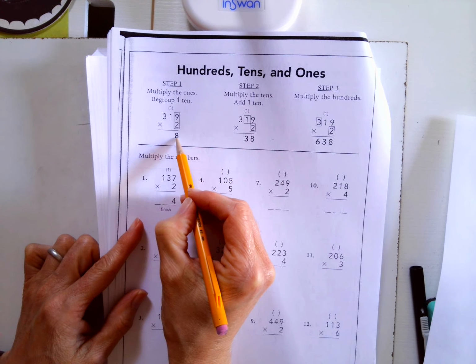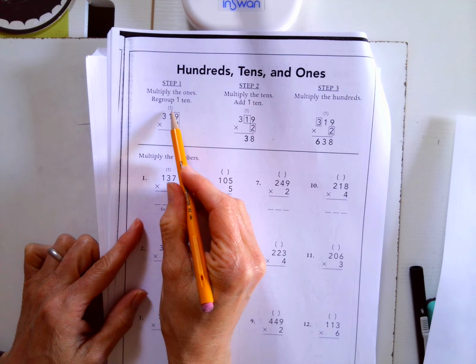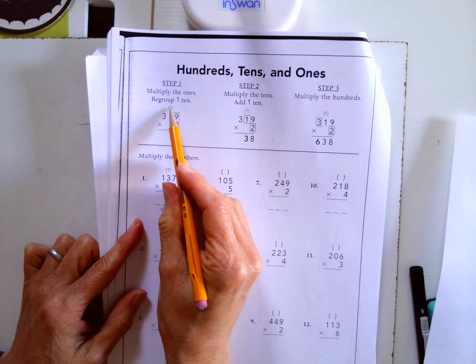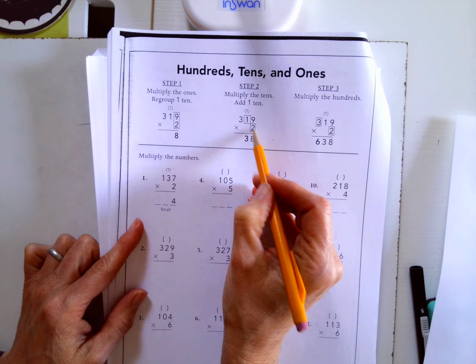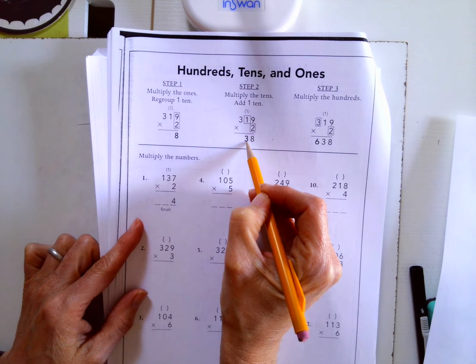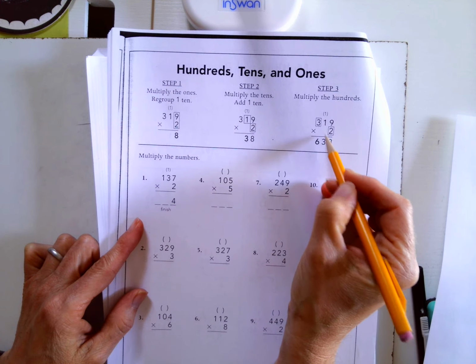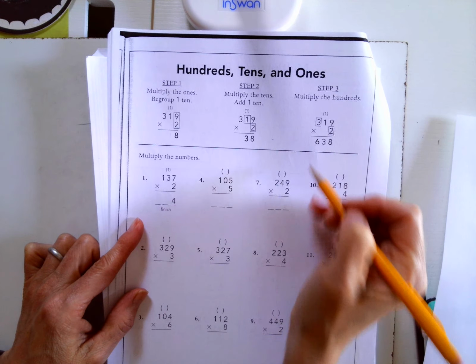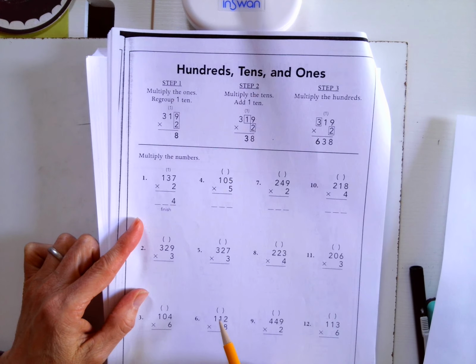You have the ones. They use the regrouping. So instead of putting the 1 down here, they put it up. Then they multiply by the tens, and they add. And then they multiply by the hundreds. 3 times 2 is 6. So they have some of those for you.